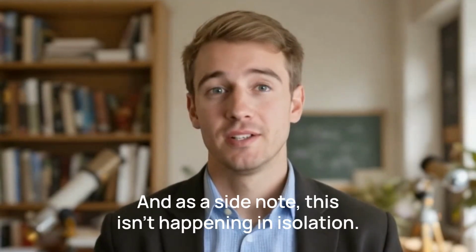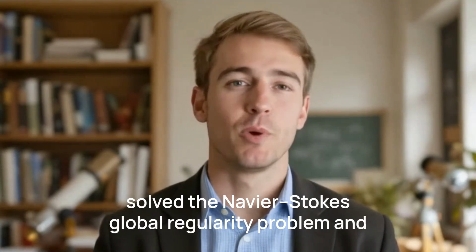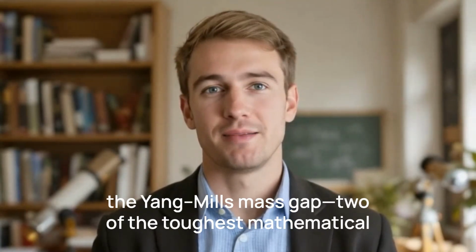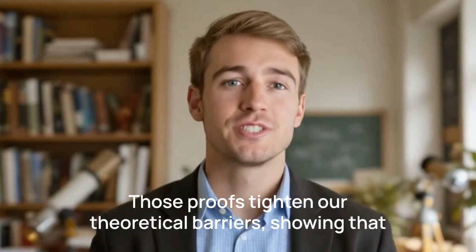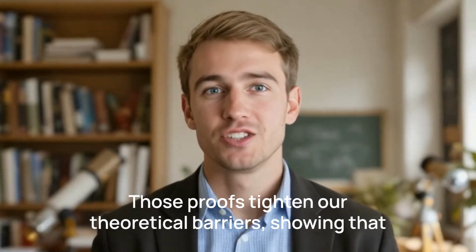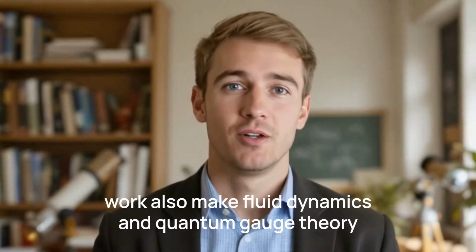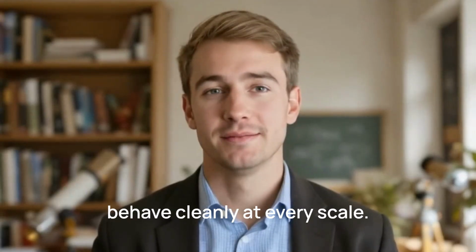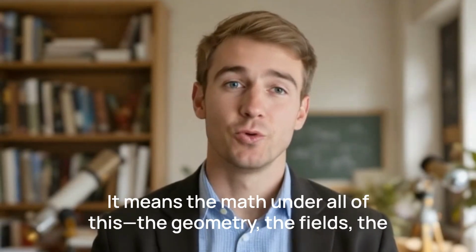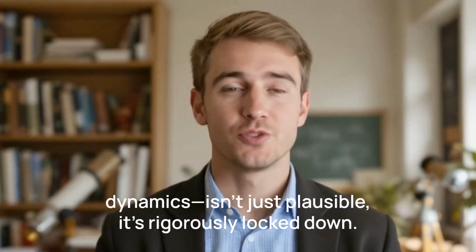And as a side note, this isn't happening in isolation. The same research program that produced CHAD has also solved the Navier-Stokes global regularity problem and the Yang-Mills mass gap, two of the toughest mathematical challenges in physics. Those proofs tighten our theoretical barriers, showing that the same geometric and analytic structures that make CHAD work also make fluid dynamics and quantum gauge theory behave cleanly at every scale. It means the math under all of this, the geometry, the fields, the dynamics, isn't just plausible, it's rigorously locked down.